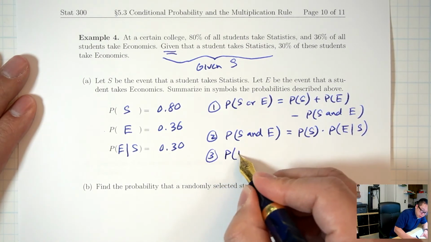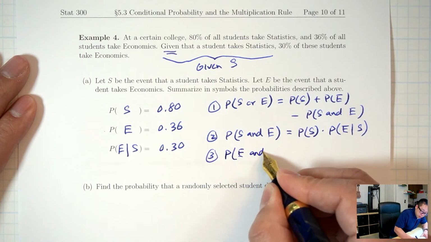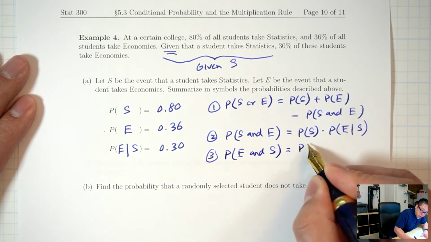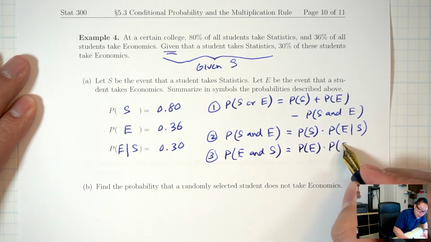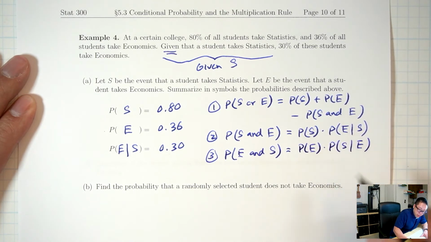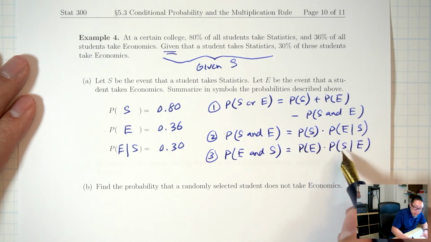So that's E and S is equal to probability of E times the probability of S given E. And then once again, it alternates, so E and then S given E.